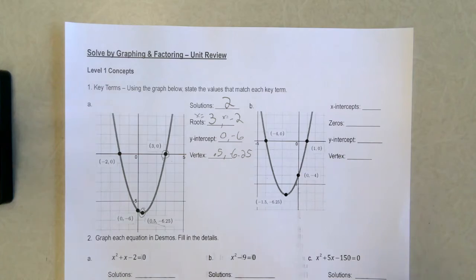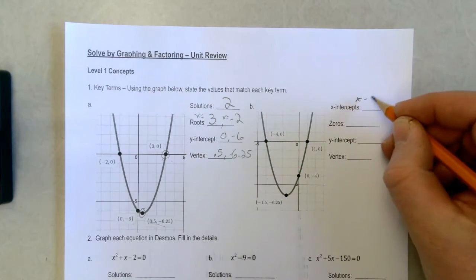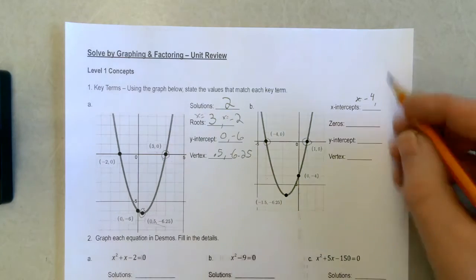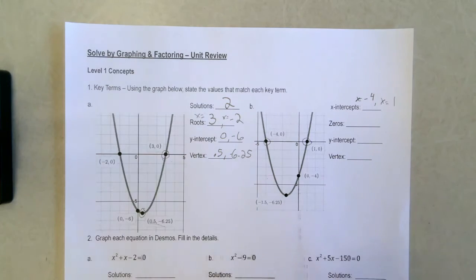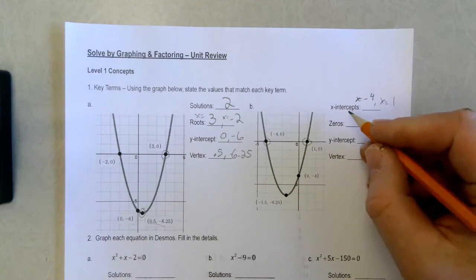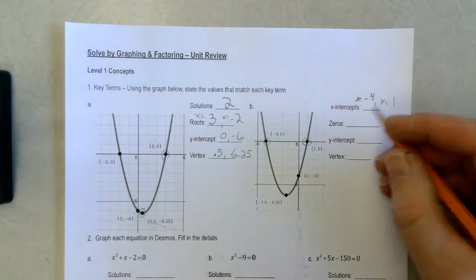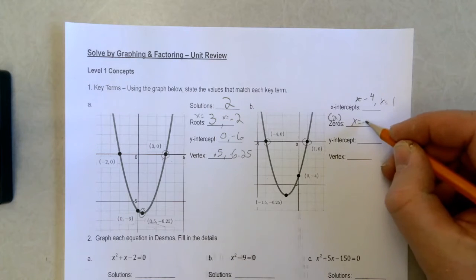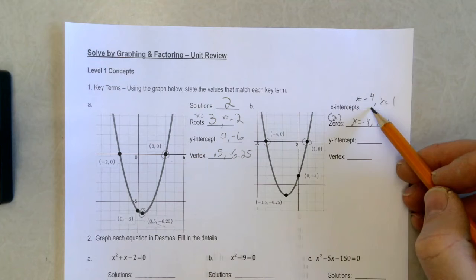All right, letter B, here we go. X-intercepts. What are my x-intercepts? They cross at x equals -4, and then the other one is 1. So x equals -4 and x equals 1. There are 2 x-intercepts. That's probably what it also asked. For the zeros, there are 2 of them. Once again, zeros and solutions and roots, they all mean the same thing. There are 2 of them. And like I just said above, x equals -4, x equals 1. We probably could have put 2 up here where it says x-intercepts.